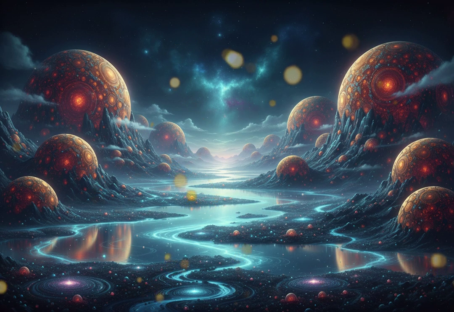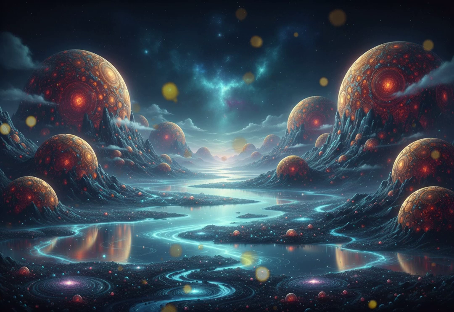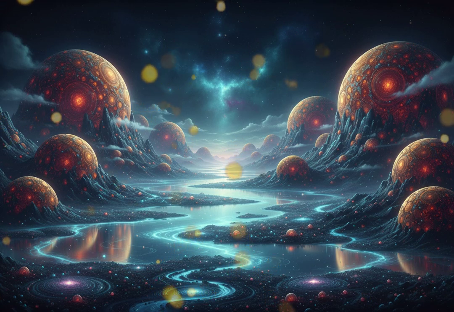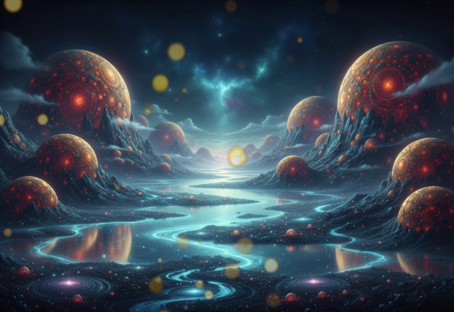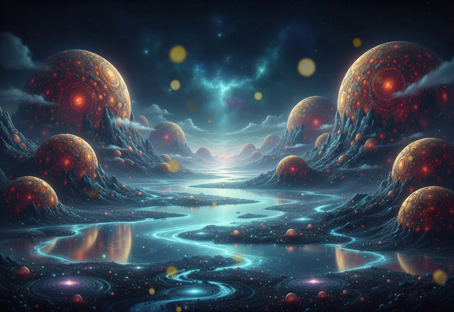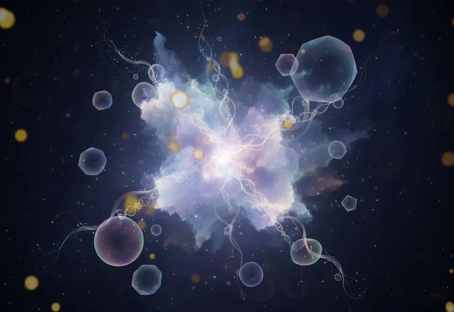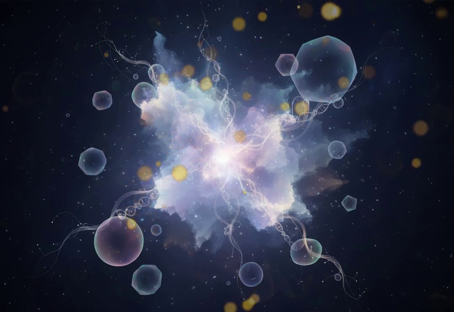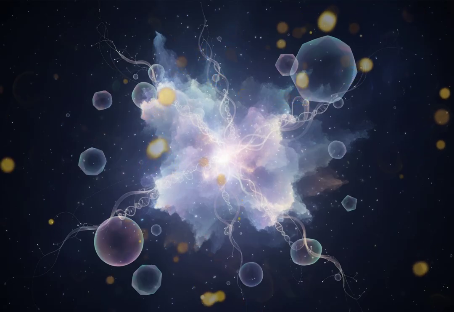The data generated from these collisions is vast and complex, resembling a labyrinth of information that scientists must decipher. Advanced detectors, equipped with sophisticated technology, capture the remnants of each collision, meticulously recording the paths and energies of the particles produced.